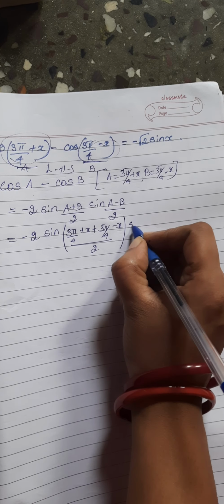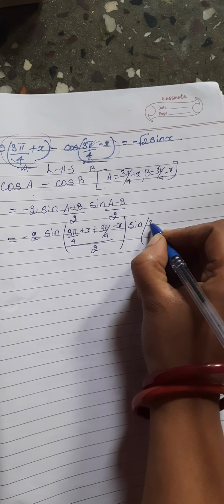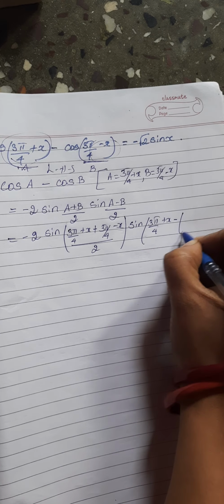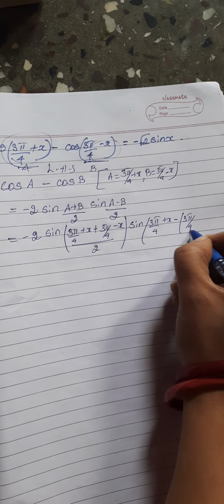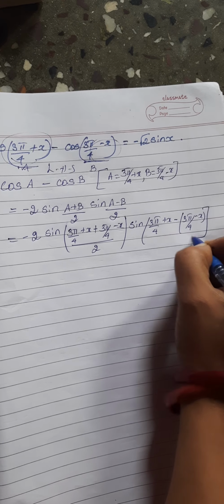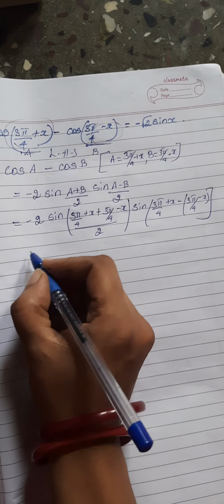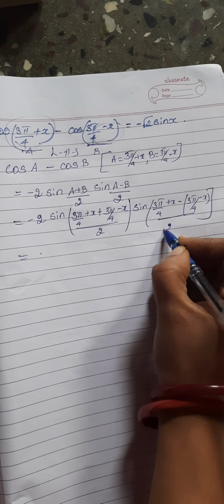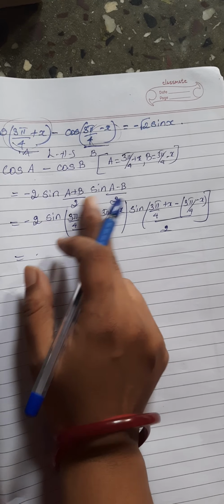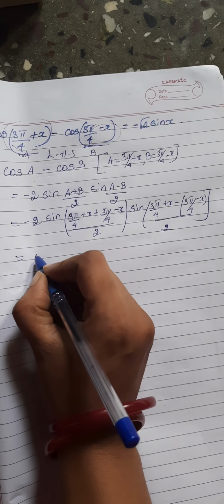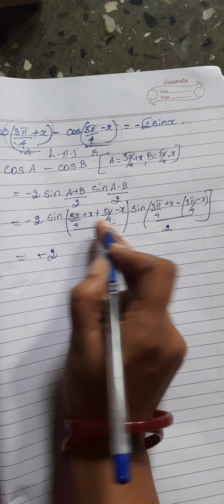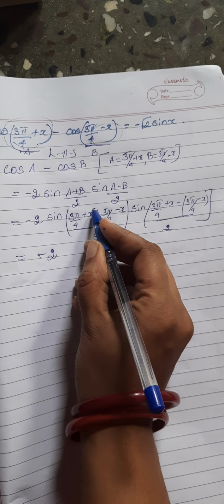Okay, next, sine 3 pi by 4 plus x minus 3 pi by 4 minus x. So we will get upon 2. Don't cut this 2 and this 2. It is a function inside, minus 2 because it is the angle of sine, so we will not cut that. So cut here, you can simplify.